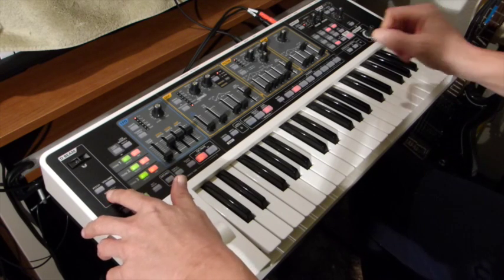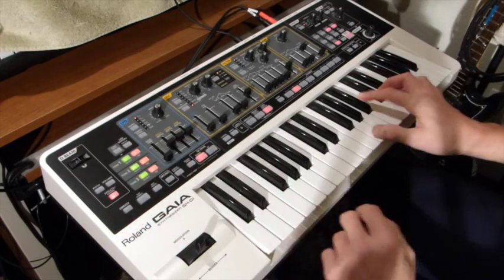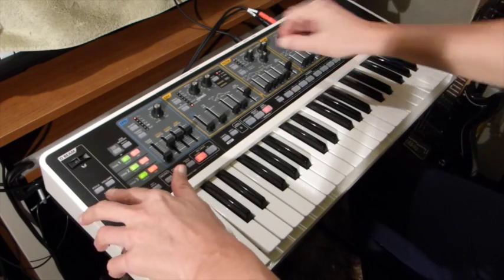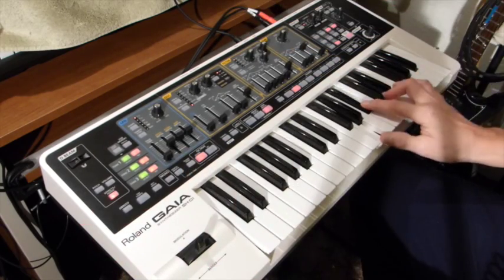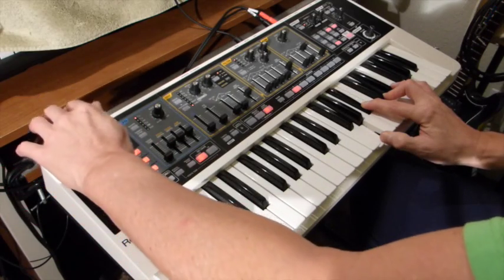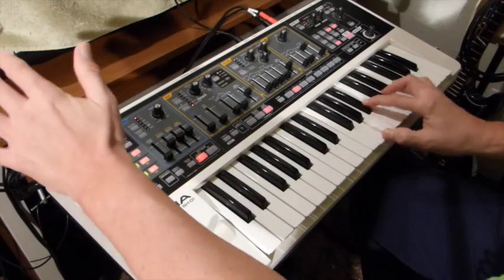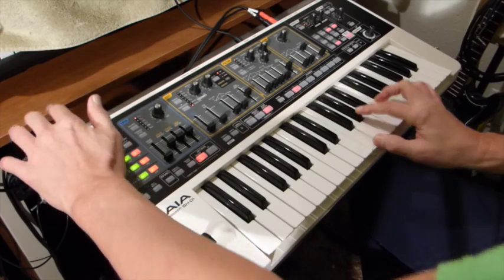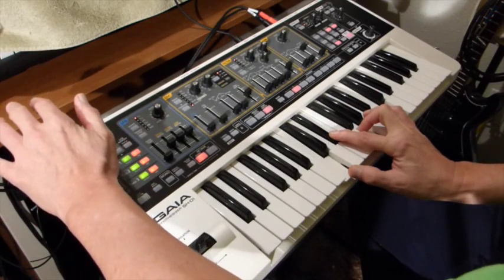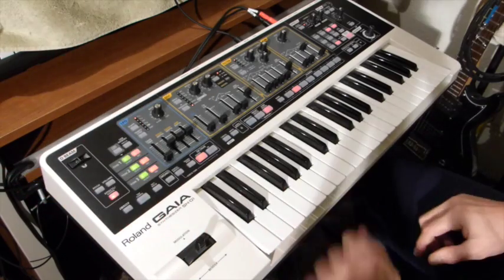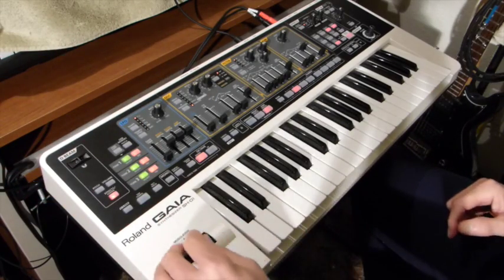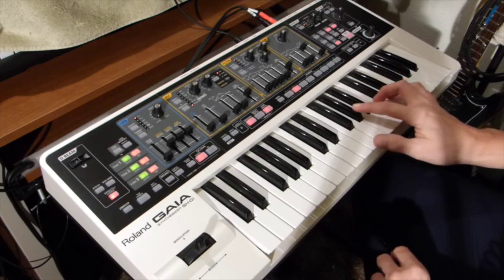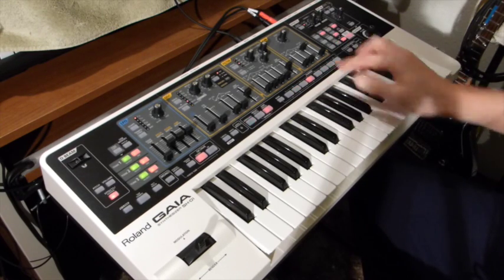It can be assigned to, right now it's assigned to the pitch shifter. But I could hold it down and assign it to the filter. So we got lots of modulation control with this, and we also got a built-in arpeggiator.